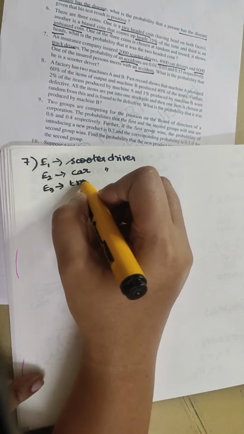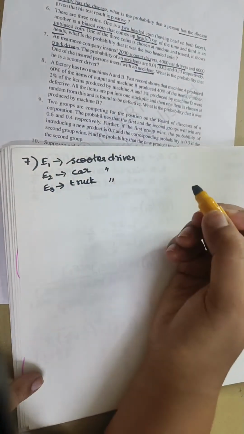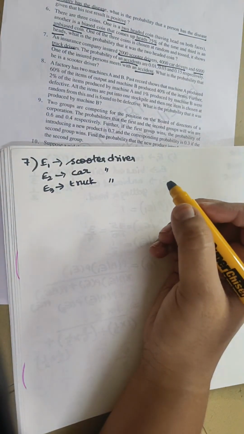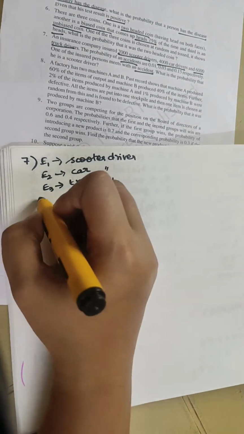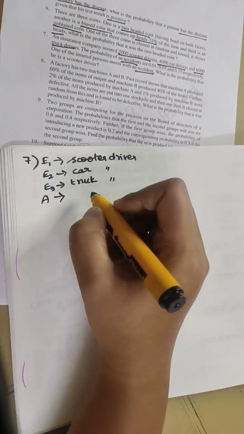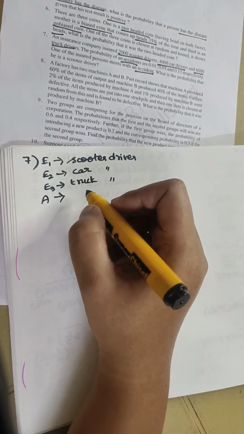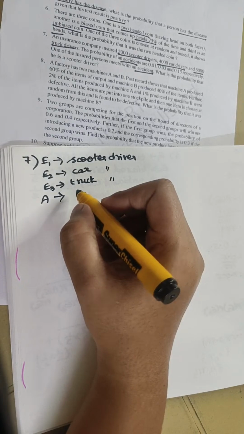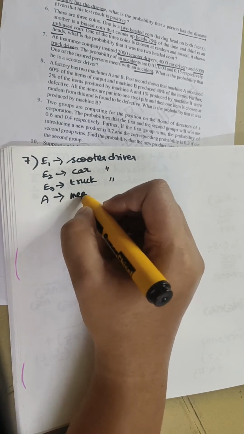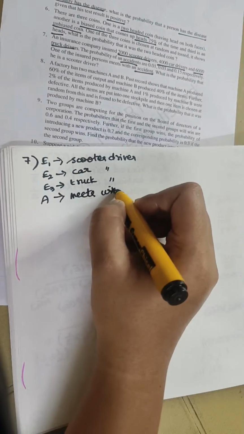Then truck driver be the event E3. Okay, and since they have mentioned an accident, A will be the event of finding a person who meets with an accident.